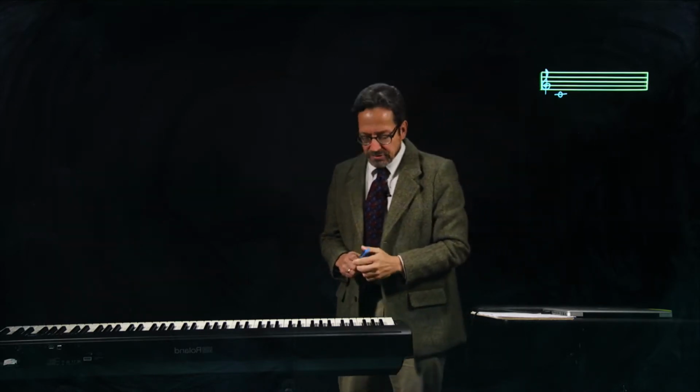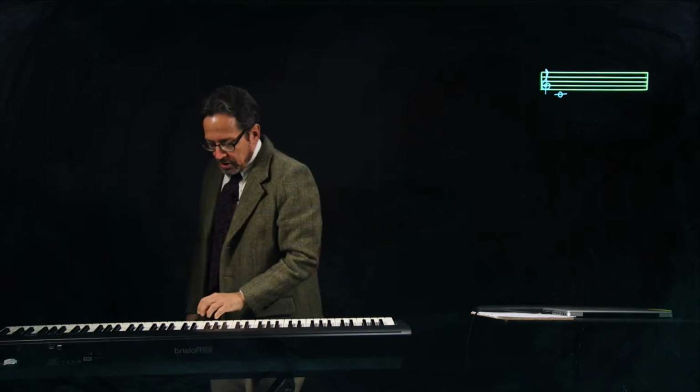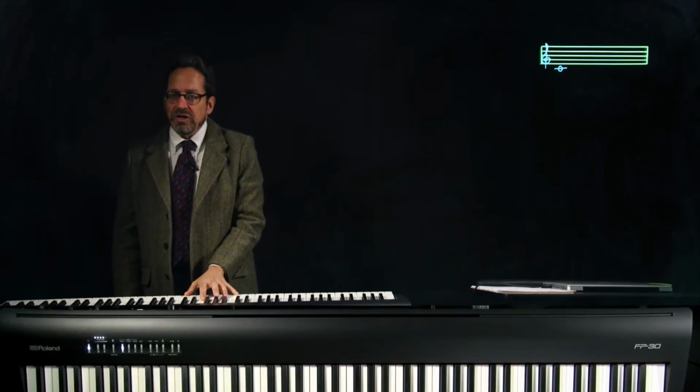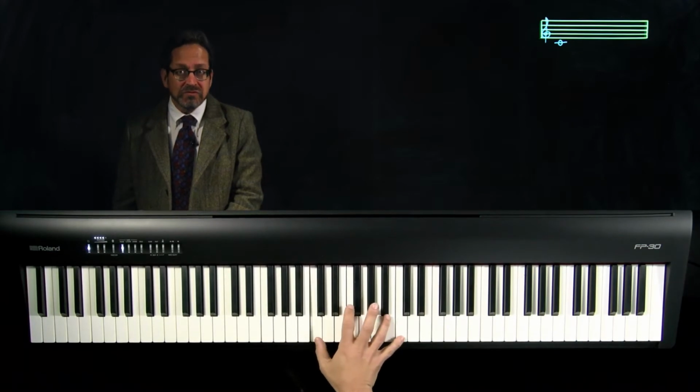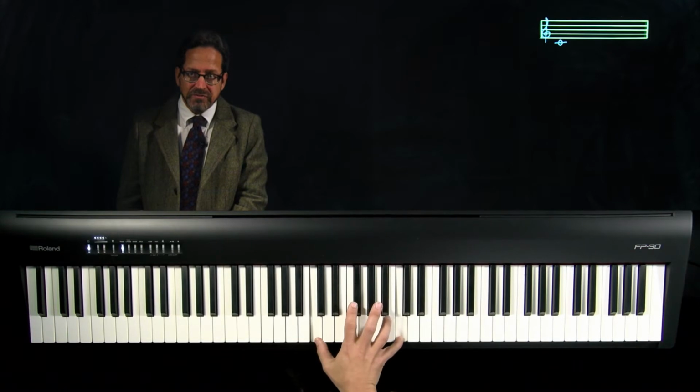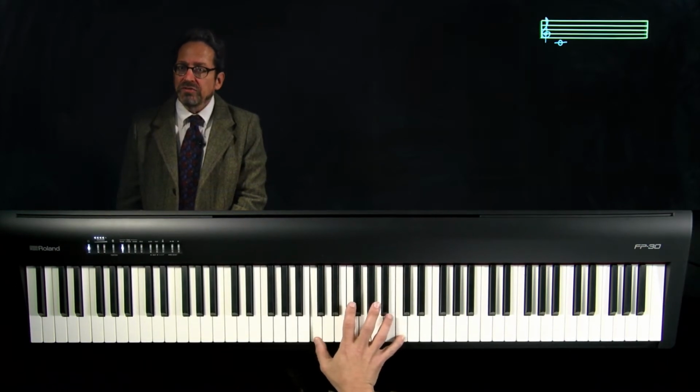I'm going to start with middle C, and we will refer everything to middle C in this discussion. On the keyboard, if we go from any C to any other C, we have what's called an octave.